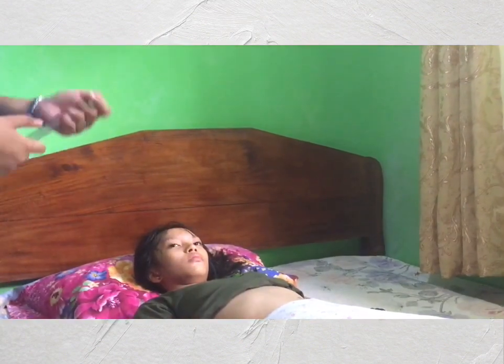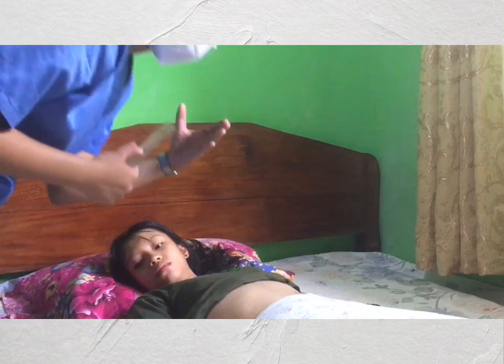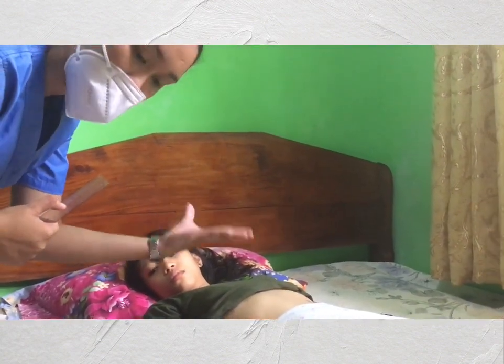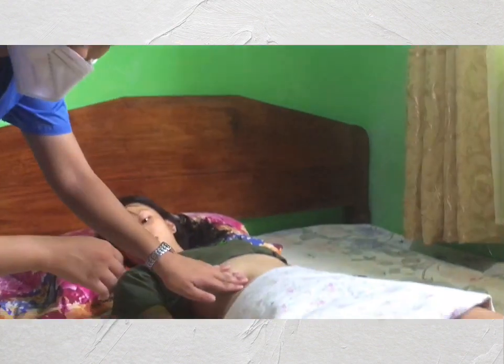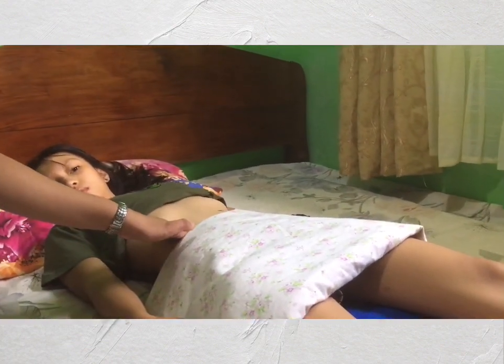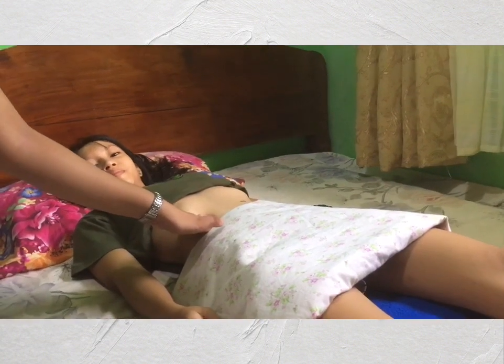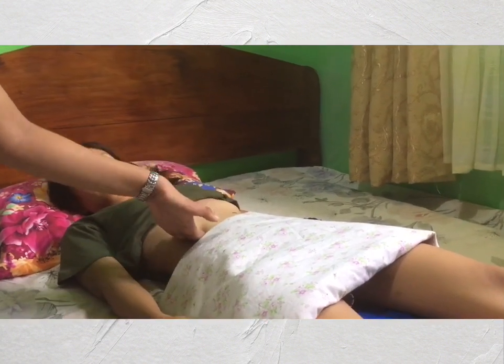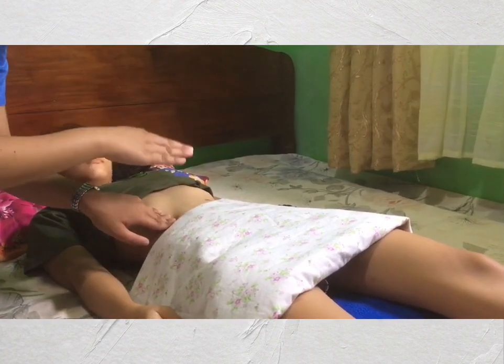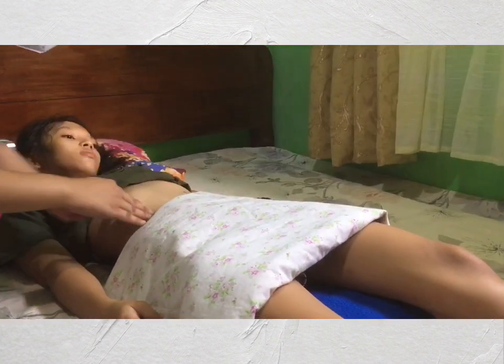So, next naman na gagawin ko is perform the test for cholecystitis or the Murphy sign. So, of course, press the fingertips under the liver border at the right costal margin and ask the client to inhale deeply. Can you please inhale deeply, ma'am? Okay. Wala pong pain? Wala po. Okay, so no increased pain is present.